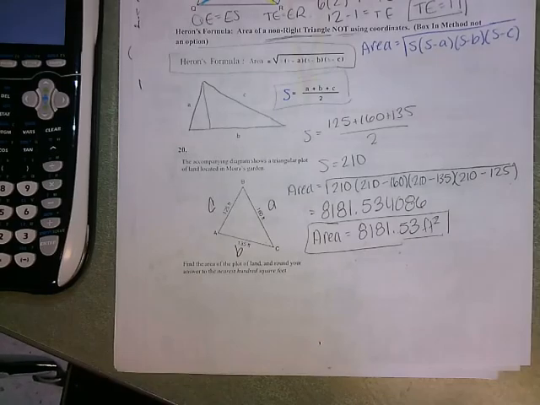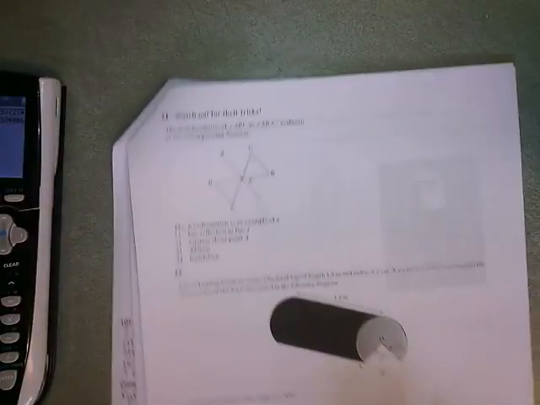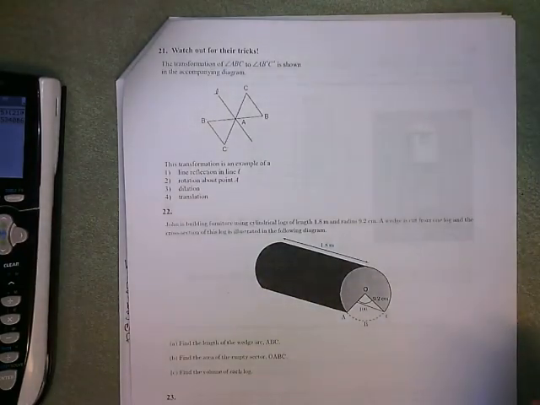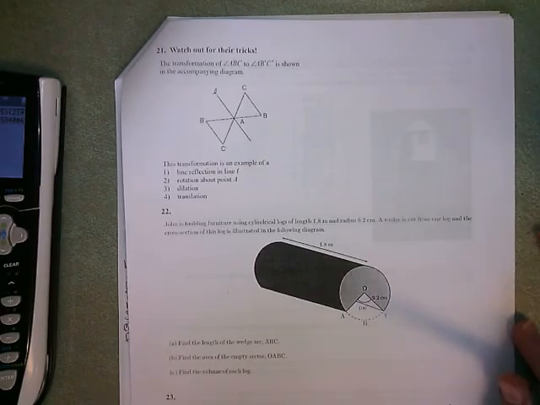All right, so we're gonna do one more and that will be it for this video. Well, maybe not, we'll do a couple more. All right, number 21. The transformation of angle ABC to angle AB'C' is shown in the accompanying diagram. This transformation is an example of a what?